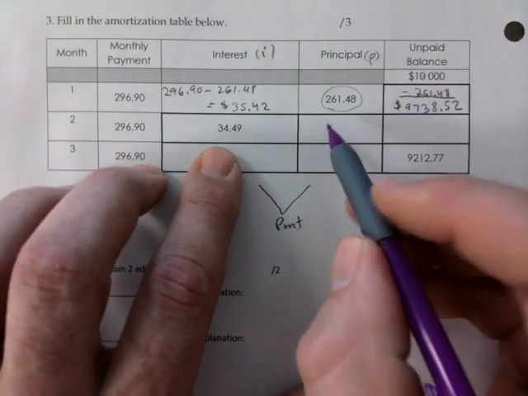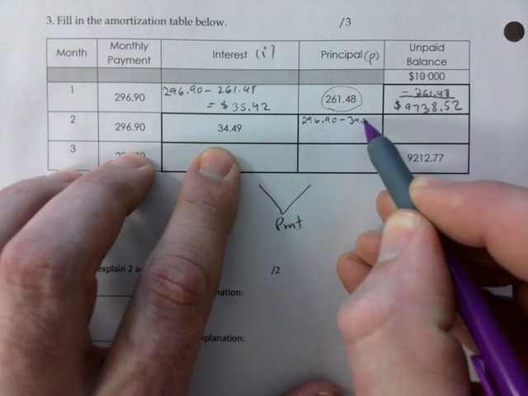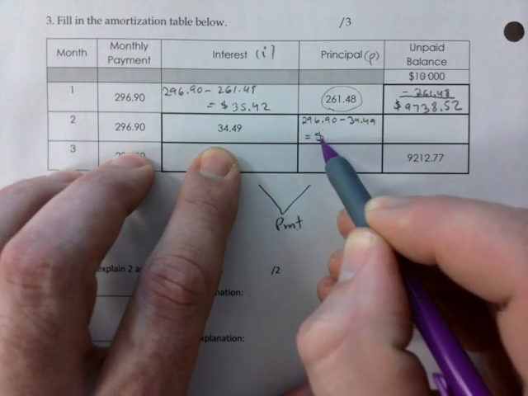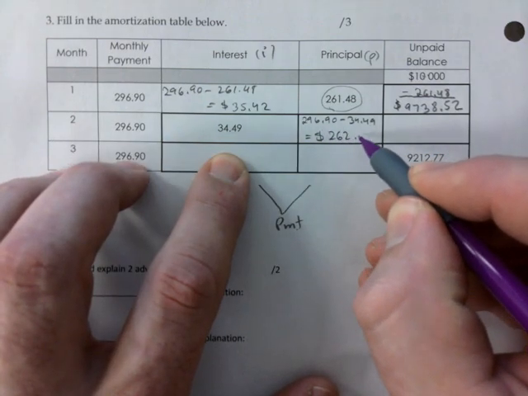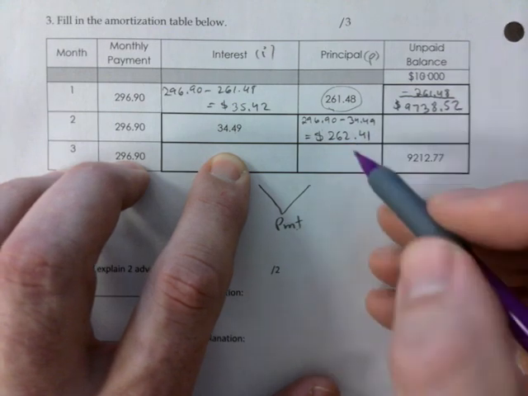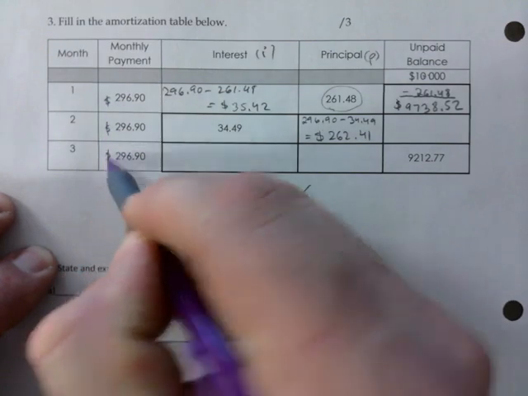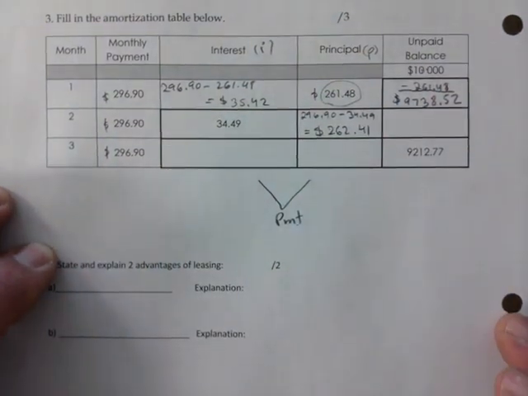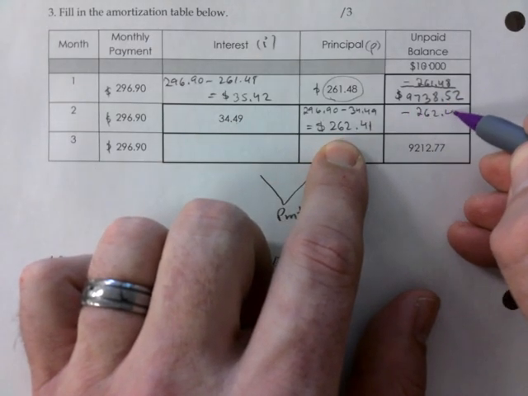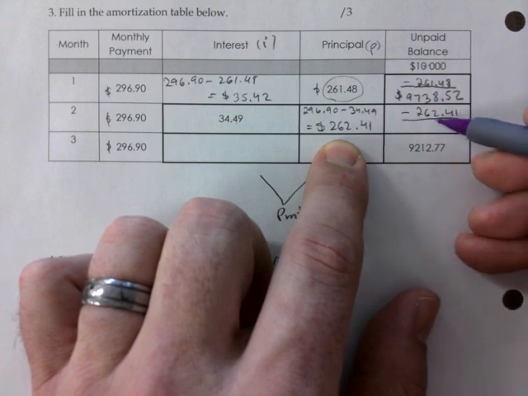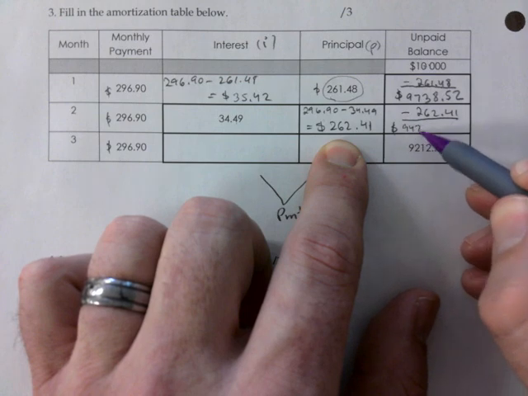Okay, let's figure out this one here. It's 296.90 minus 34.49. And when you subtract these two, you get, drum roll, 262.41. Okay, and we expect it to go up a little bit. Mr. Dirksen lost half a mark for not putting dollar signs everywhere, right? Anyways, so that's what you get. And then one more here, 262.41. You get 94.76, yeah. 11.